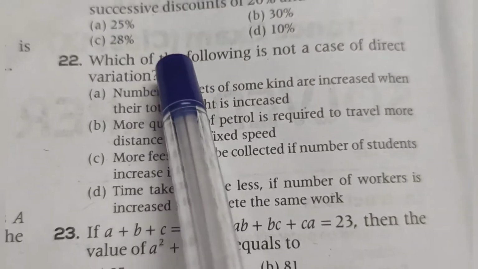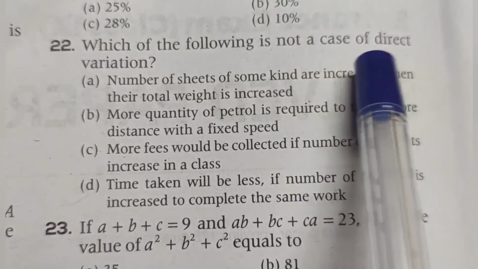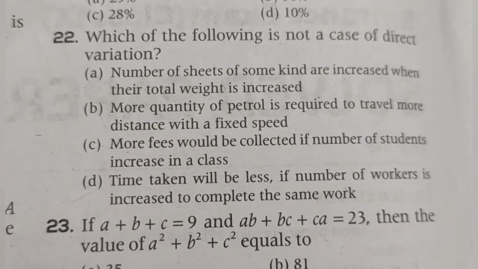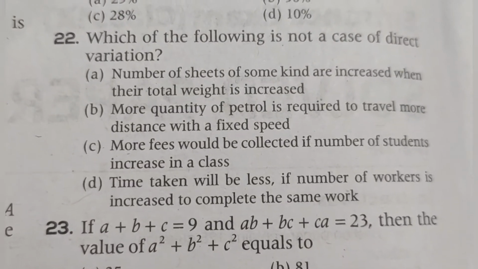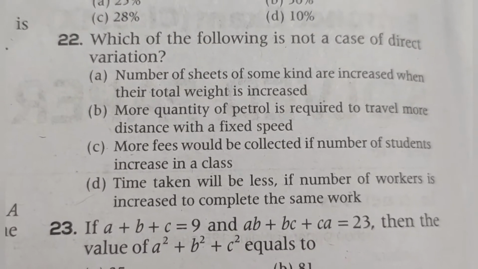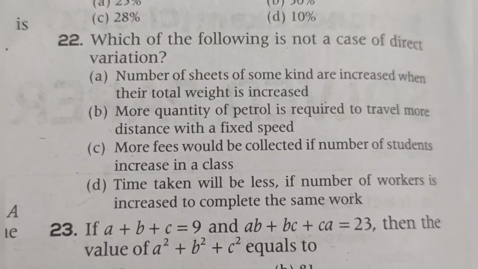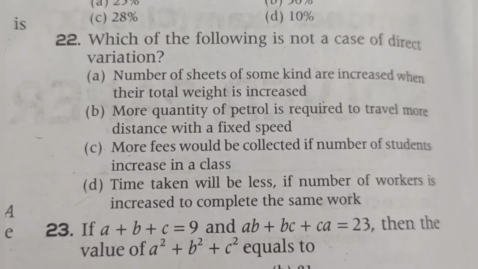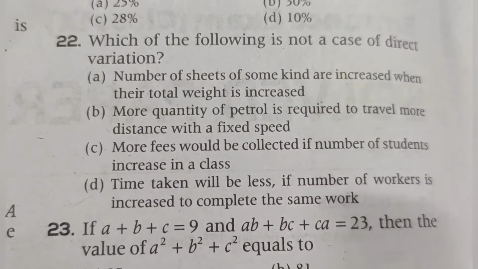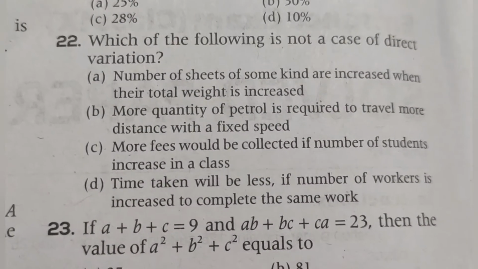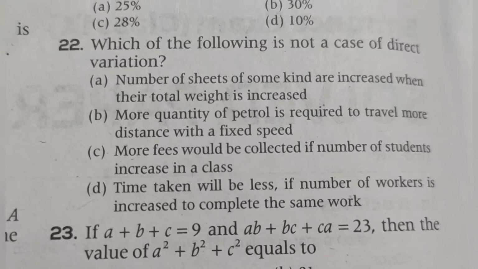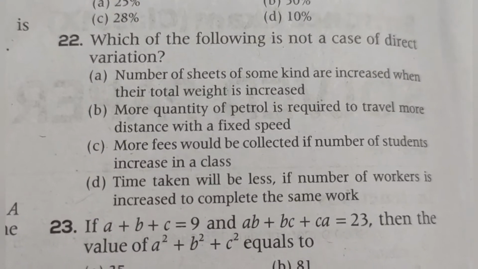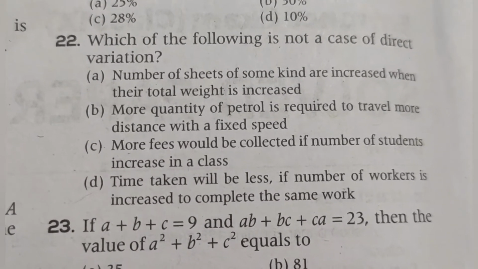Question number 22. Which of the following is not a case of direct variation? You know what a direct variation is? Both the quantities increase or both the quantities decrease. Indirect variation, when one quantity increases, the other decreases. Here we need to find out which is not a direct variation. That means we have to find out the indirect variation where one quantity increases, the other one decreases.